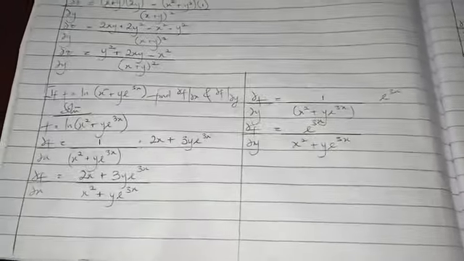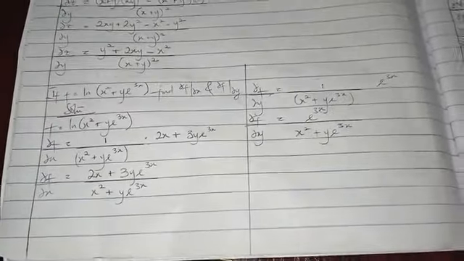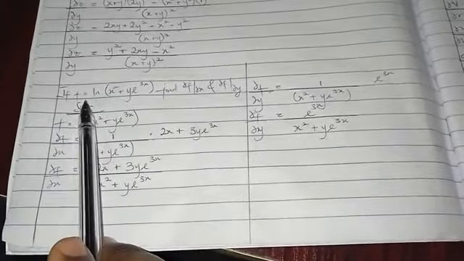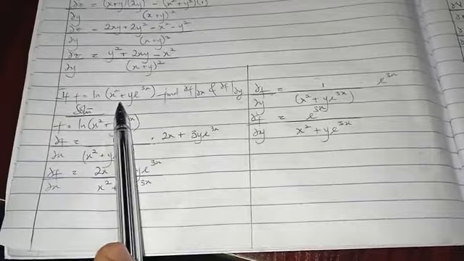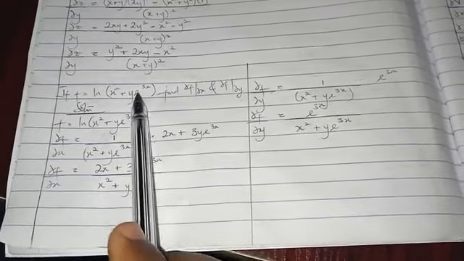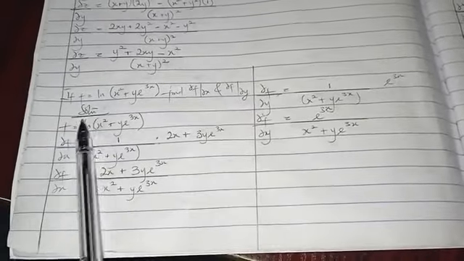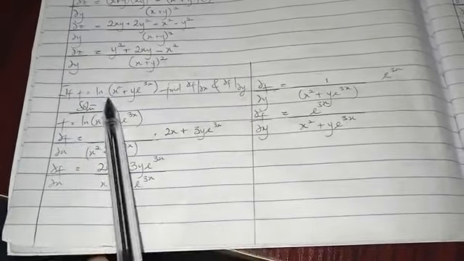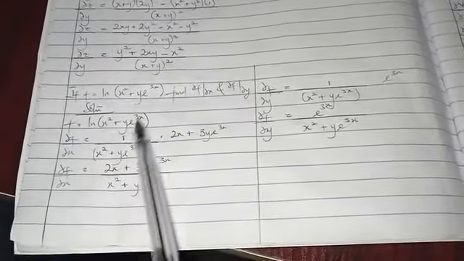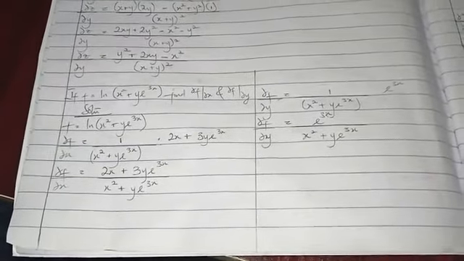Now another question here to test: if f is equal to ln of x squared plus y exponential 3x, find partial f over partial x and partial f over partial y. Solution: f is equal to ln of x squared plus y exponential 3x.